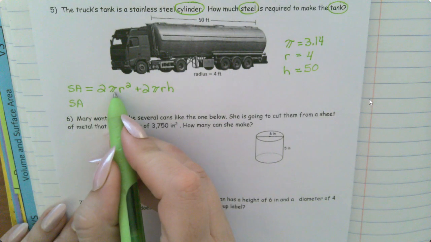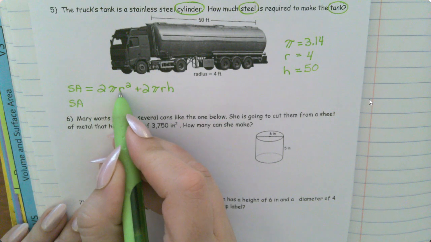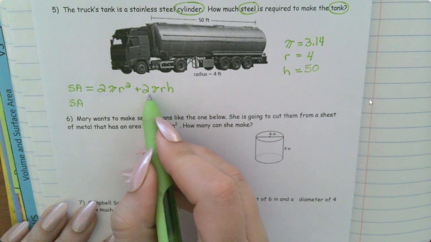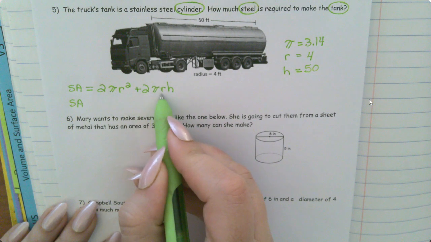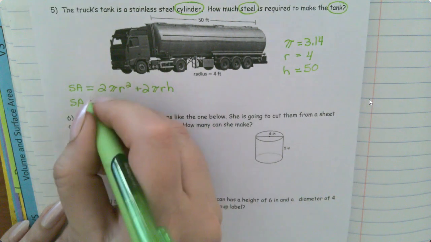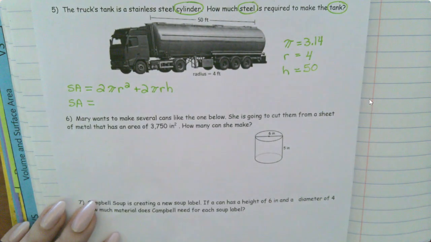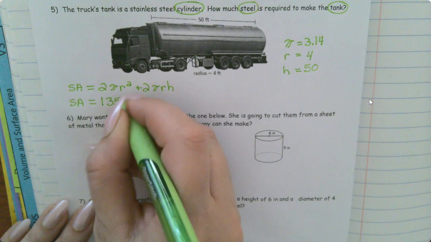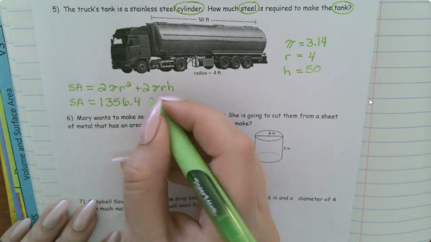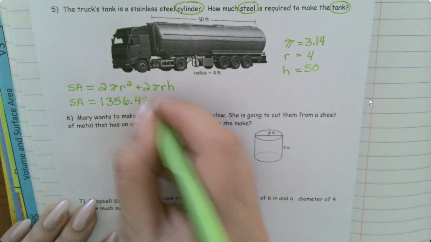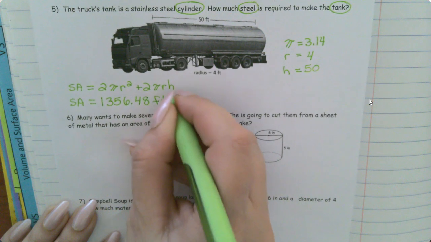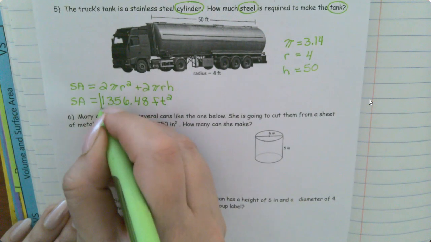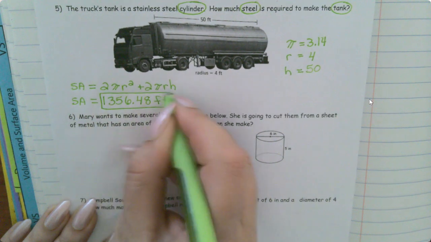2 times 3.14 times r squared plus 2 times 3.14 times r times h. What'd you get? Okay. What'd you get? 1,356.48. These are feet, and it's squared because it's surface area. And then I'll box this in here because this is your final answer.